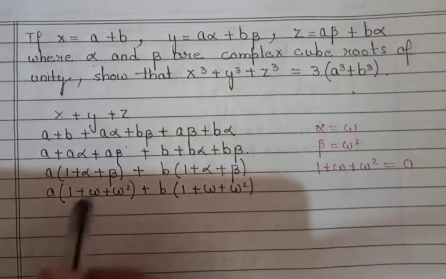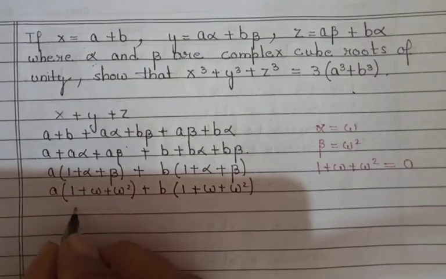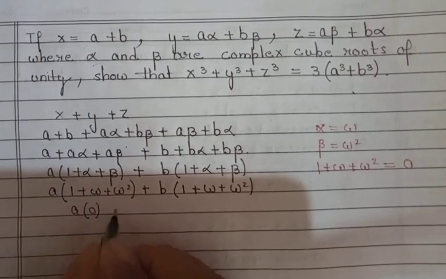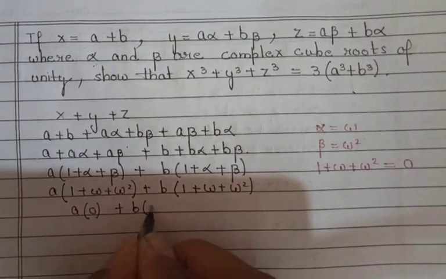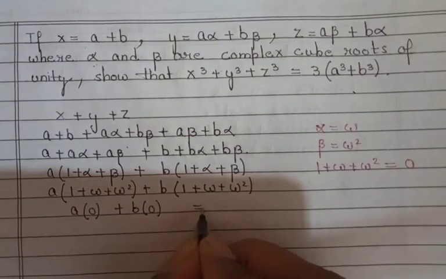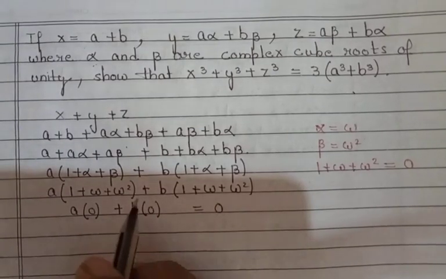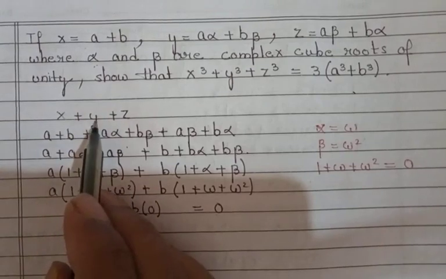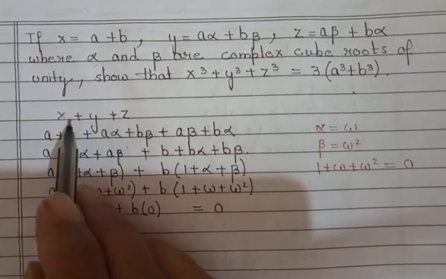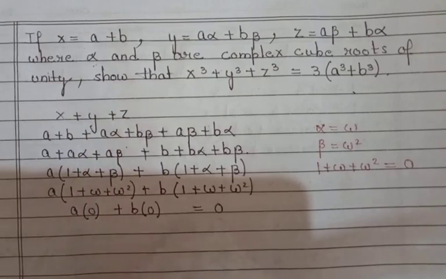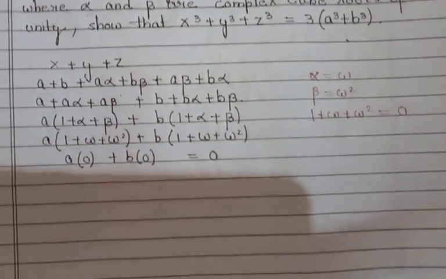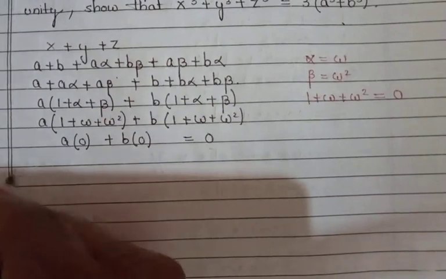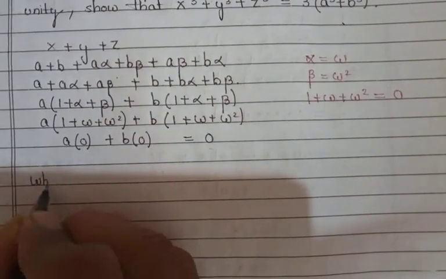So substituting this result over here, a into 0 plus b into 0, we are getting the sum as 0. So we have shown that x plus y plus z, the sum of these three, is equal to 0.